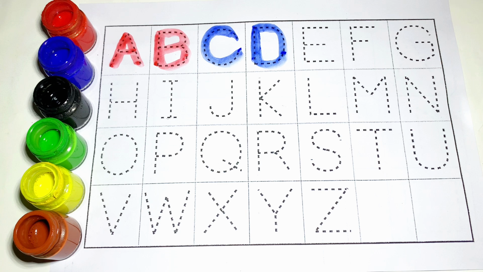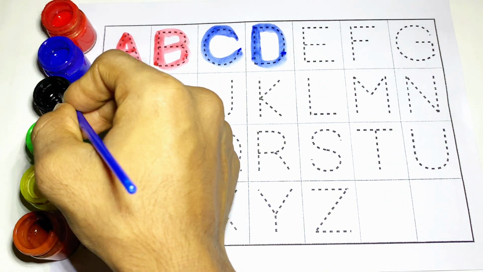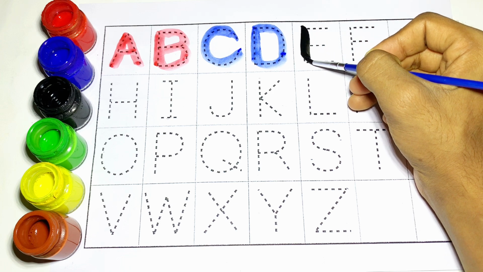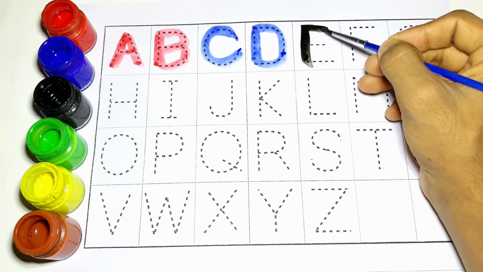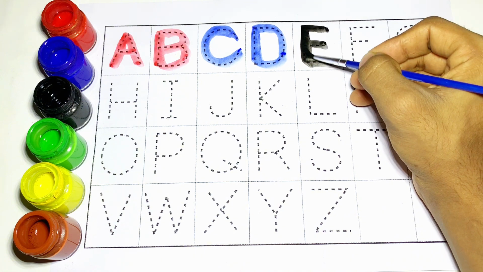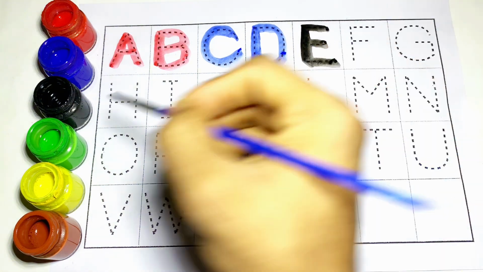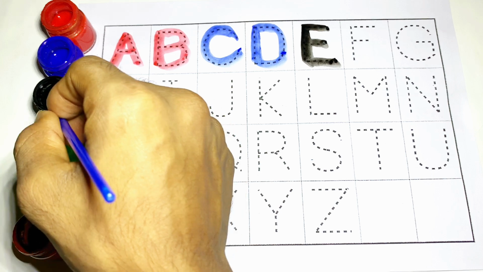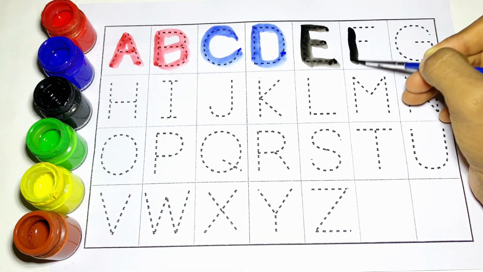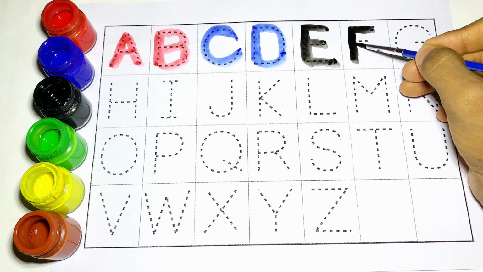Kids, now draw E for egg, E for elephant. The alphabets of E, and use black color. Kids, again use black color and draw F for fish, F for fan. The alphabets of F.